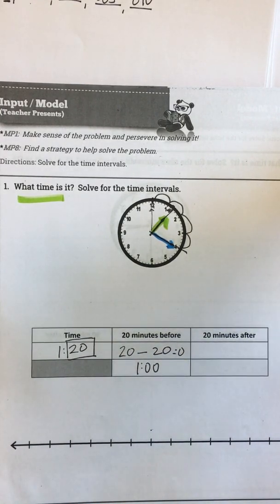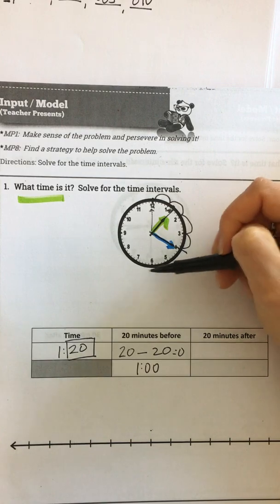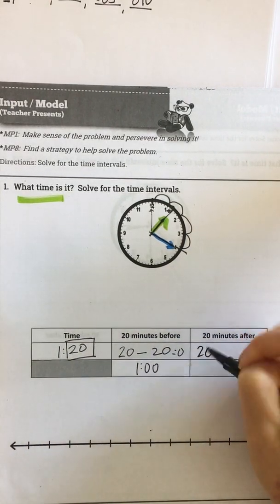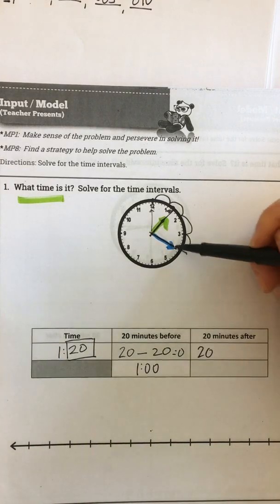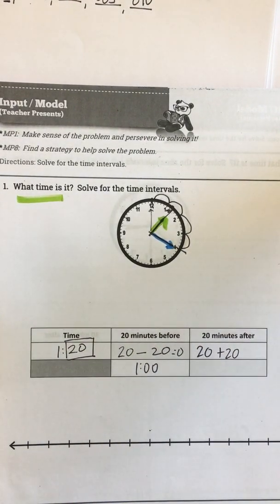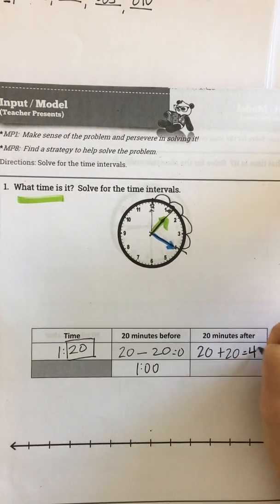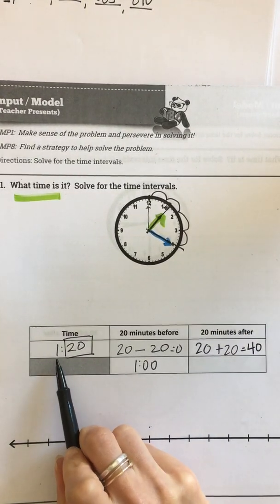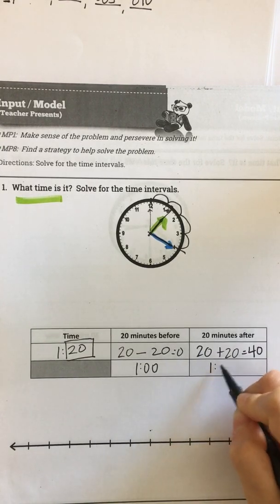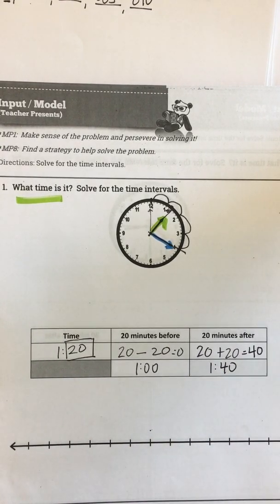Now it wants to know 20 minutes after. So guess what strategy we're gonna use? We're not gonna subtract this time. We're gonna start at 20 because our minutes is 20. It wants us to add 20 minutes on. And we know that 20 plus 20 is equal to 40. Can we still be in the hour of 1 with 40 minutes? You betcha. 1:40. Okay? So that's our addition subtraction strategy.